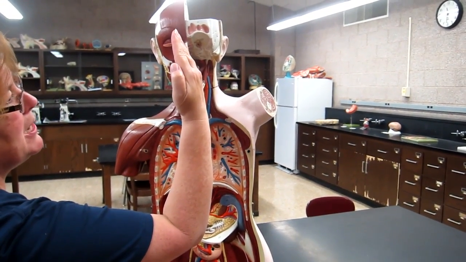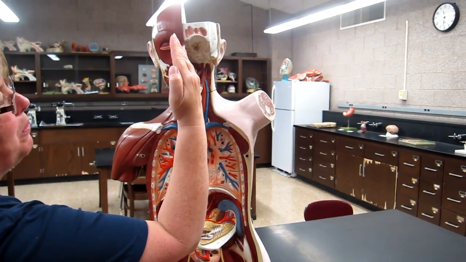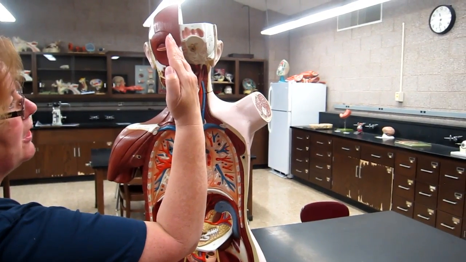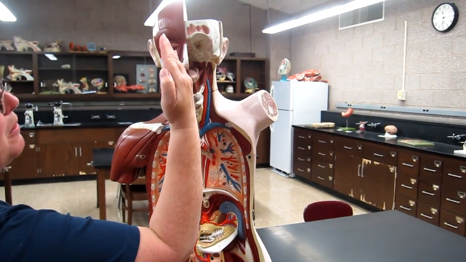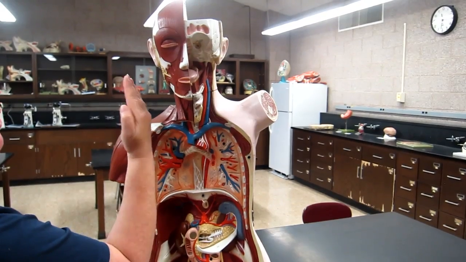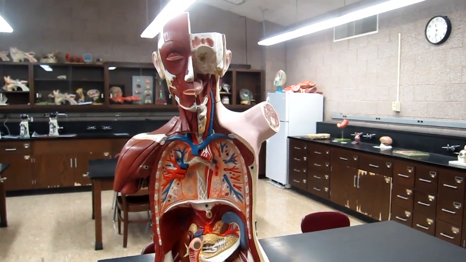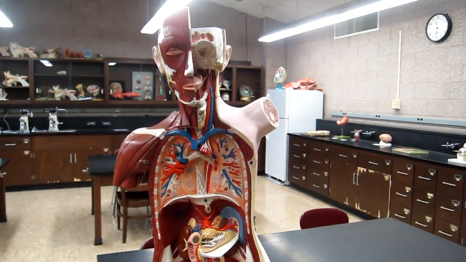Okay, and remember, the median or mid-sagittal plane is a special type of sagittal section. Okay, so it would be parallel to all of the regular sagittal sections that you would have on either side.